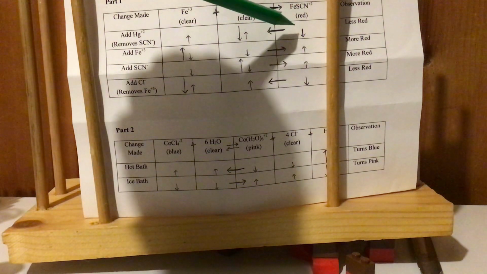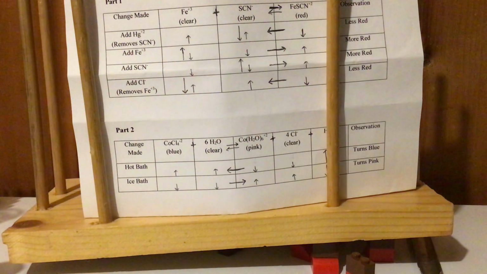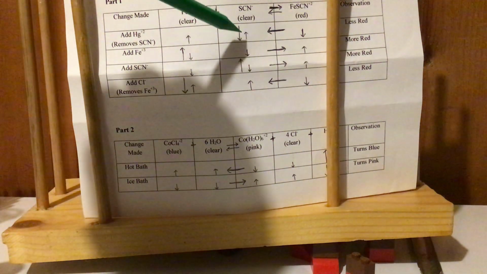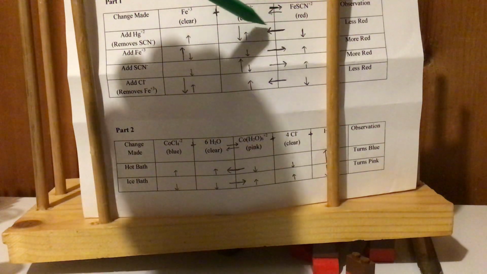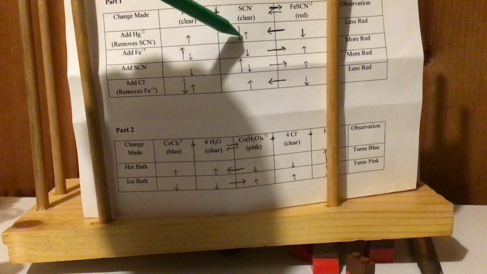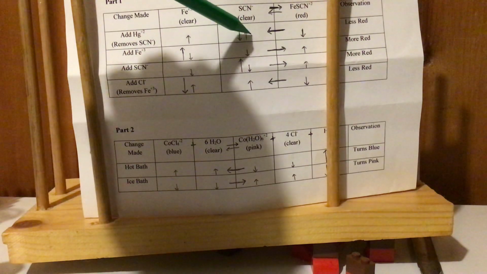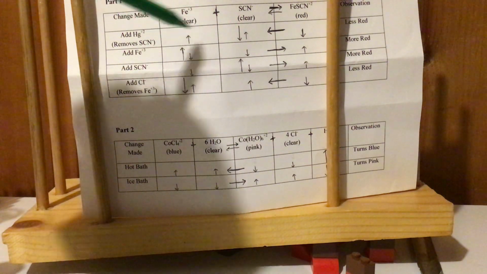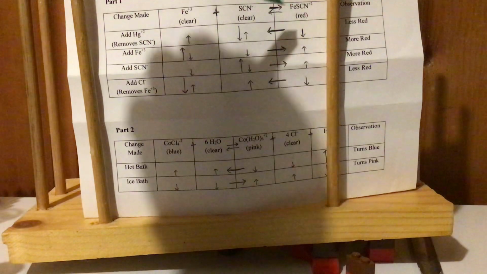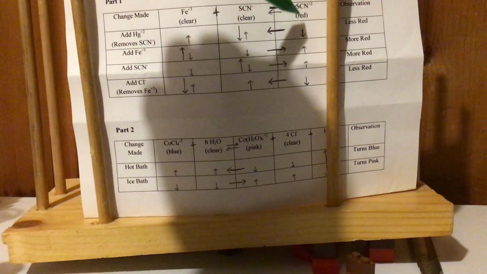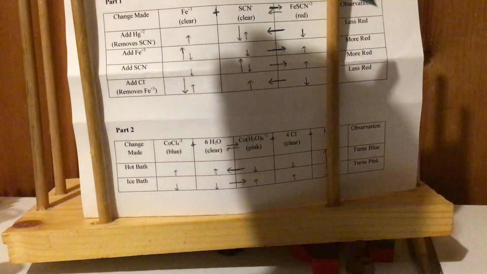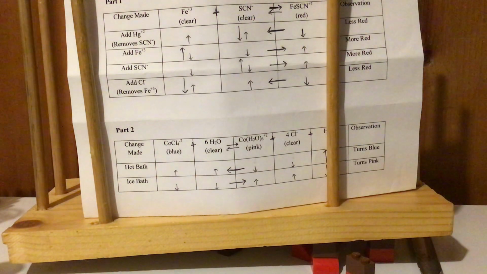The system would want to say, hey, I took something away. It's kind of like if, let's say, you had a fire in your house and you got insurance. You lost something, but you get compensated for that. Or somebody stole something from you and maybe insurance would cover it and you get some of that back. So if I take something away, the system shifts left, and what happens? The SCN increases and the Fe plus 3 increases, but the FeSCN decreases in that process. And if the FeSCN plus 2 decreases, then it's going to be getting less red.